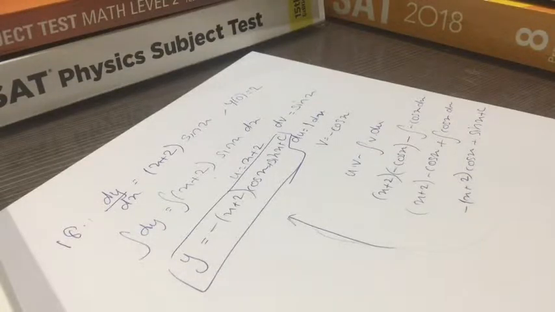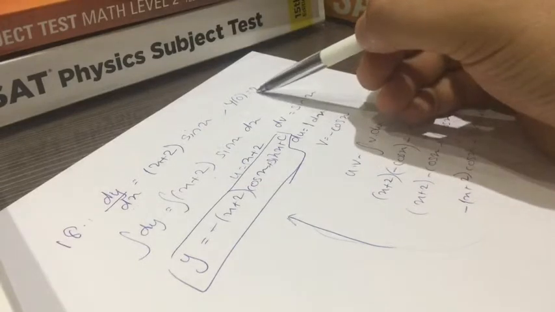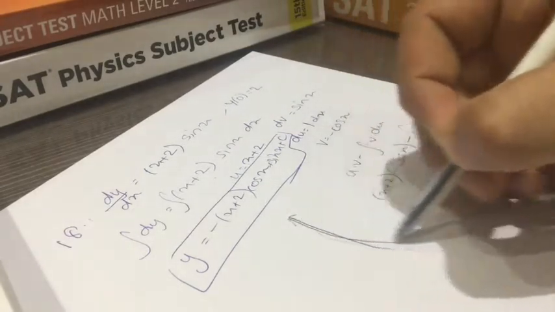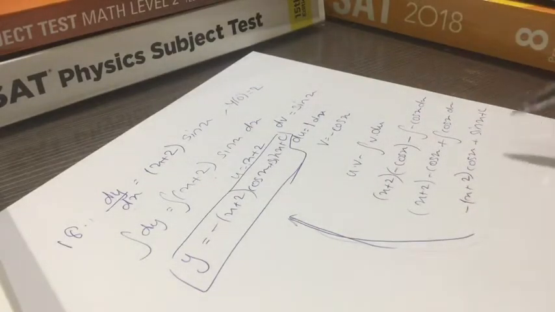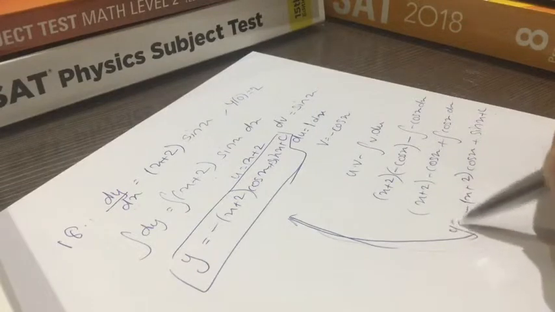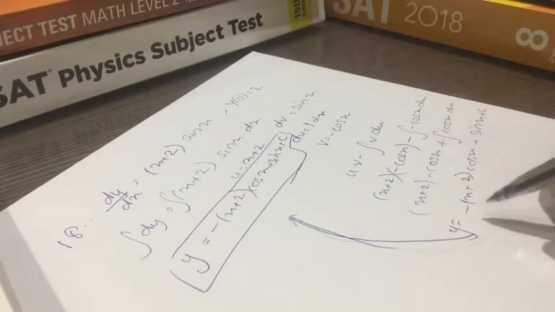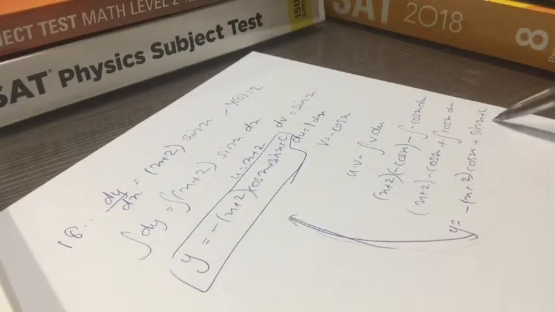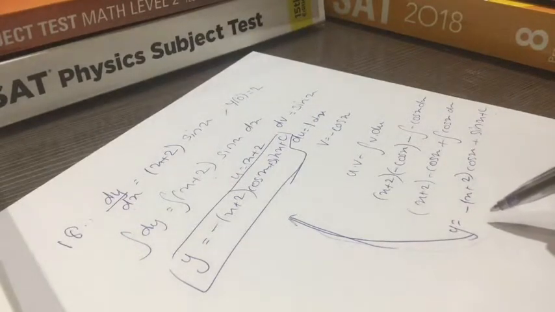Now we can find c given the initial condition y of 0 equals 2. So going back to this equation, y equals all this integrated, this general solution, so we'll find the particular solution.